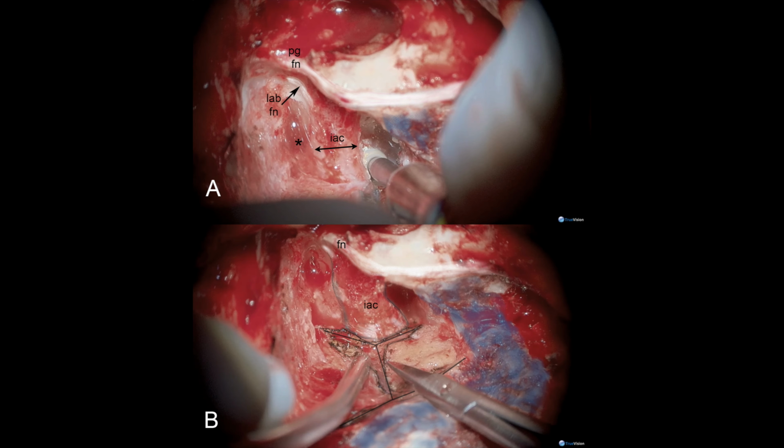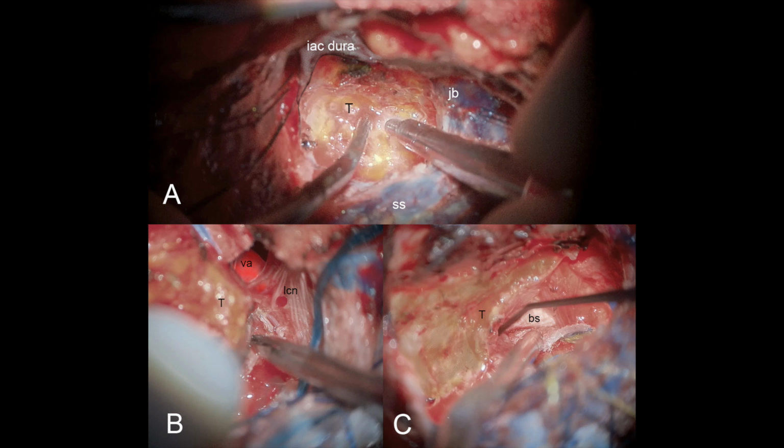The fat graft has been removed and the internal auditory canal, labeled IAC, has been fully delineated, along with the labyrinthine segment of the facial nerve, labeled LFN. When the exposure is complete, the posterior fossa dura is opened using an H-shaped incision, and the superior and inferior flaps are gently tacked laterally for a clean, stable field. The tumor is then centrally debulked.